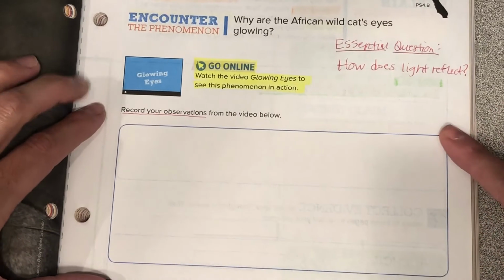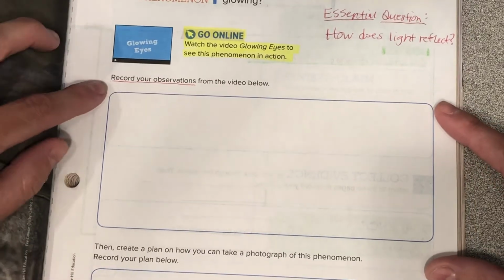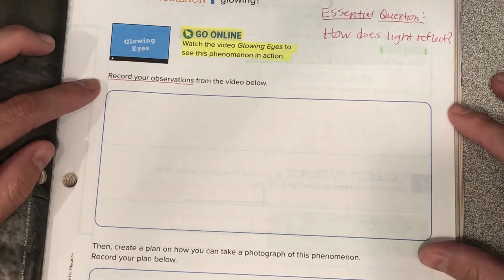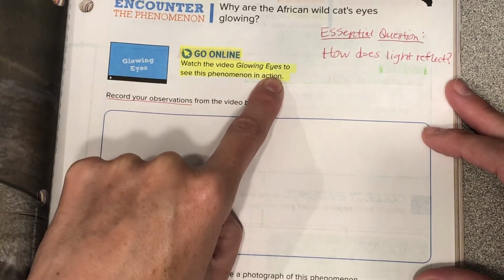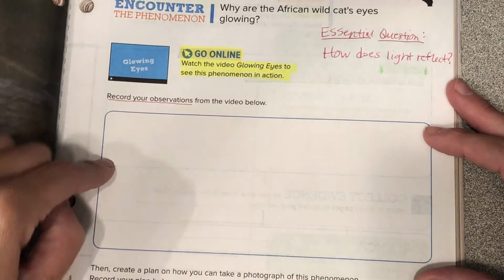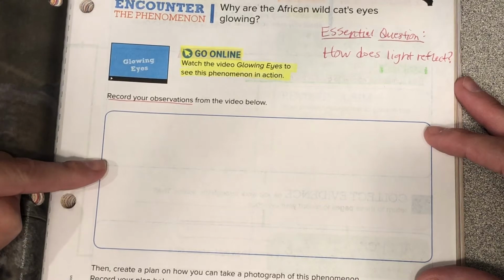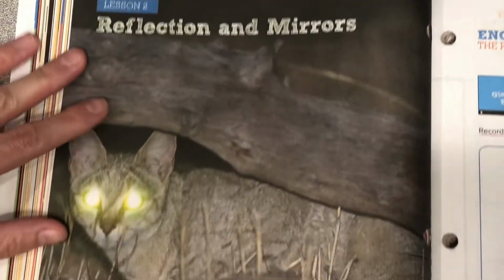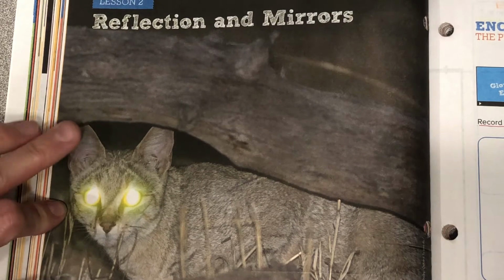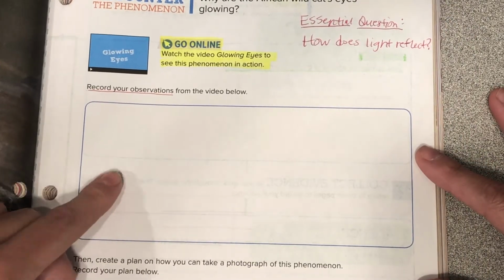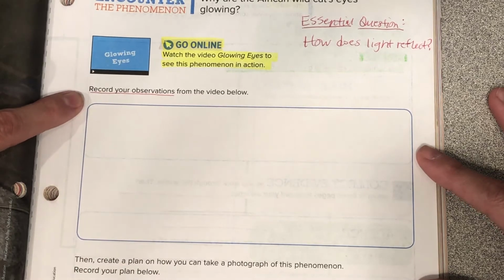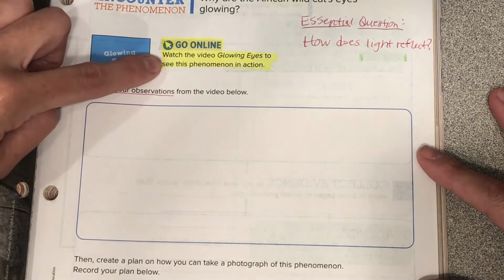Now, as you're watching the video called Glowing Eyes, just record your observations. I've seen this video. It's not the best video, so you could also go online and just Google animal glowing eyes. You could probably find some awesome videos about animals at night and seeing how their eyes are glowing as the camera is trying to record them. And so just record your observations here, just bullet points, dashes, pictures if you want to. You can draw some pictures, just your observations from what you see in the Glowing Eyes video.